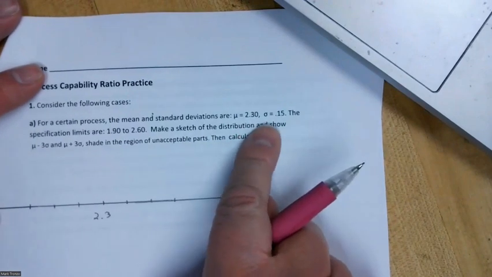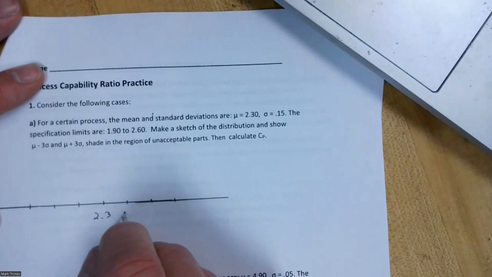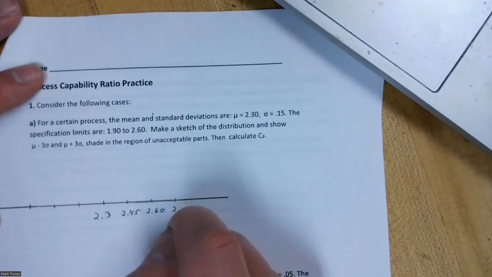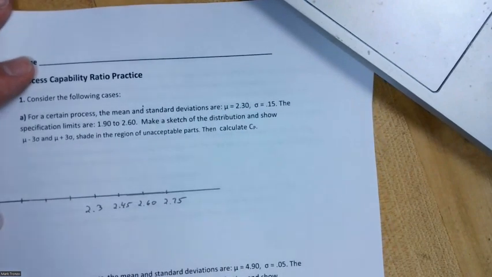So if we go plus 3 sigma, this would be 2.45, 2.60, 2.75, if I'm doing that correctly.